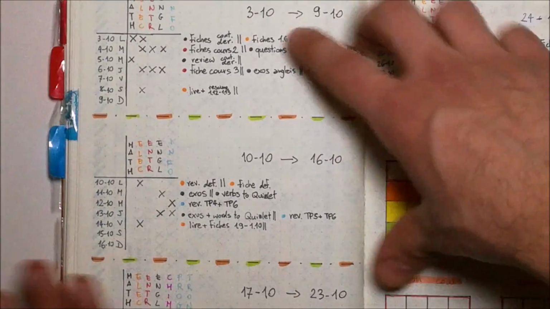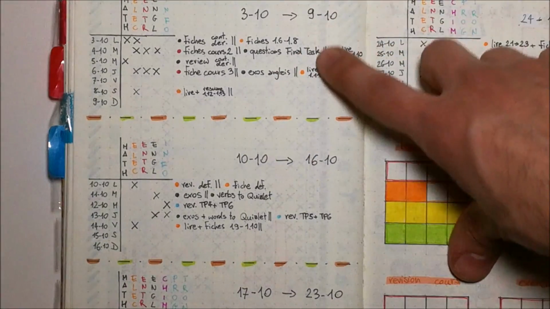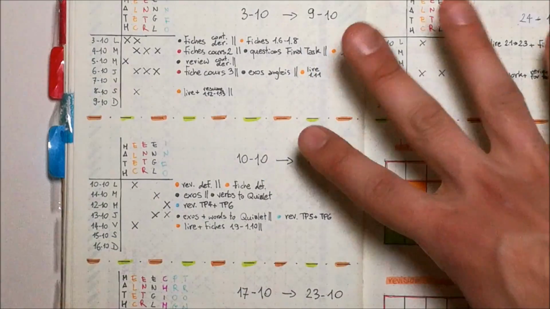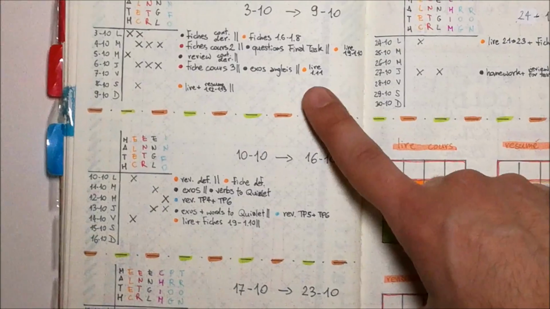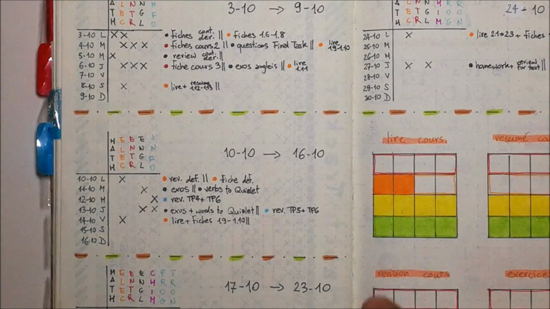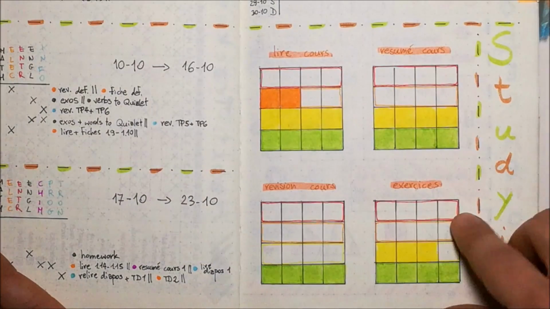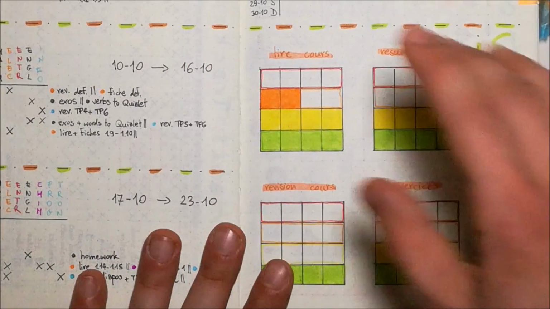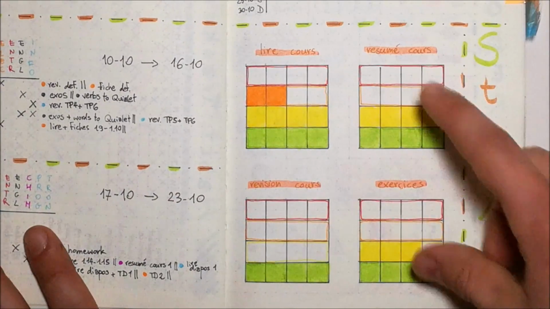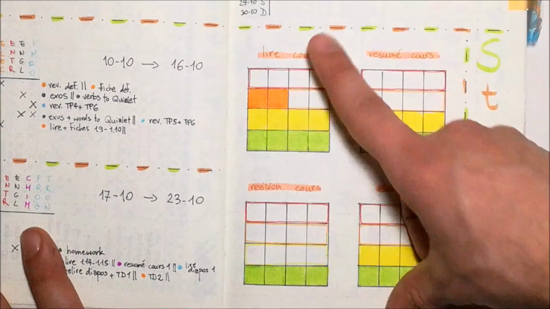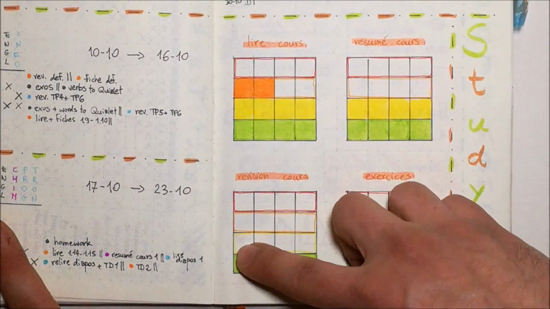So here on my study log, I have all of the things that I did, and most of that work will fit into one of these 4 categories right here. So whenever I do some reading or whenever I do some exercises or some revision, I would color one box in.